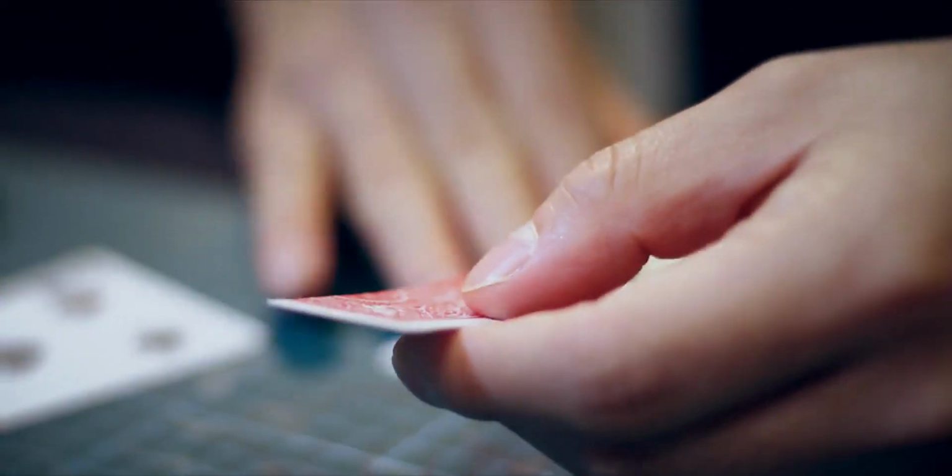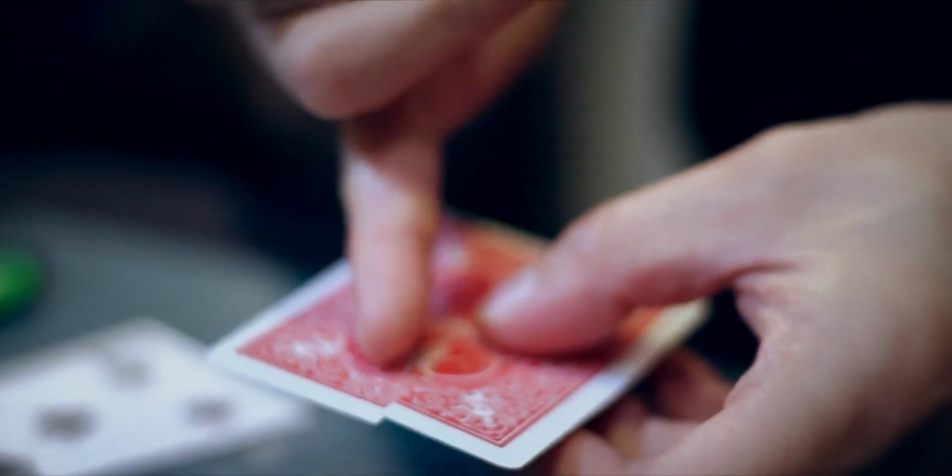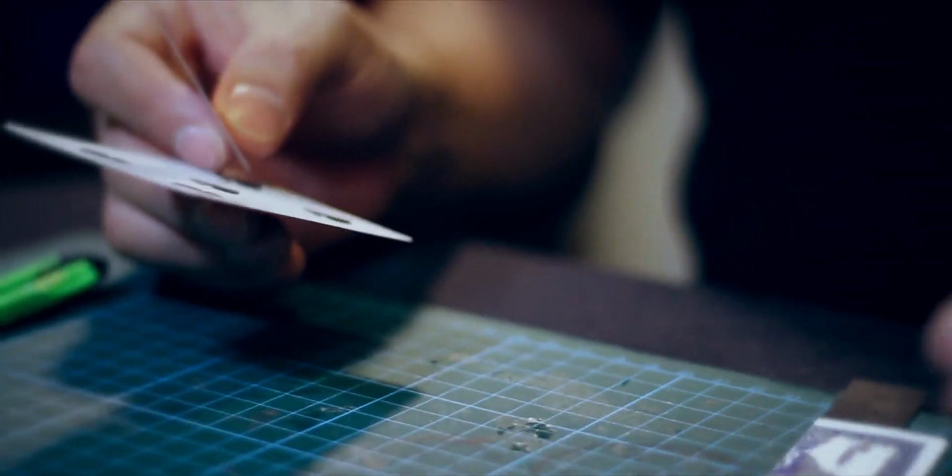So it will cut 60% of the card. Okay, so this is the middle, 60% of the card. So we're gonna take this one. So we're gonna throw this one away. So we're gonna take the normal indifferent card. We're gonna place this one right here.